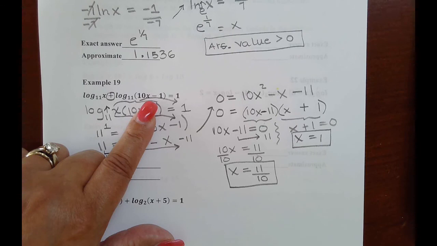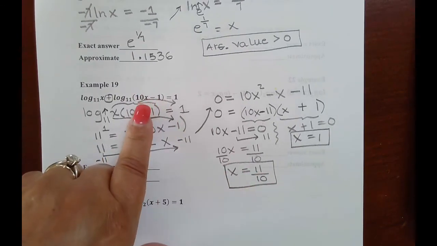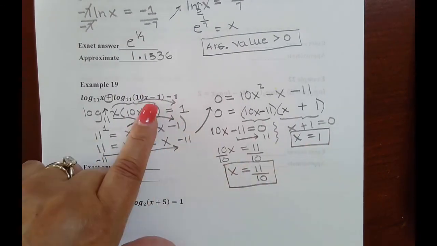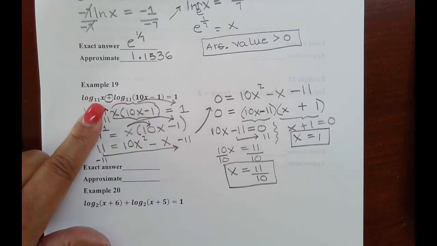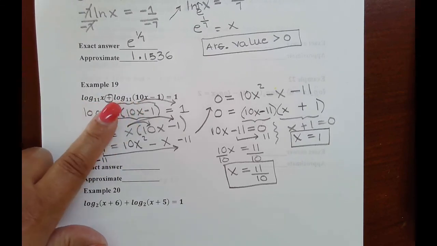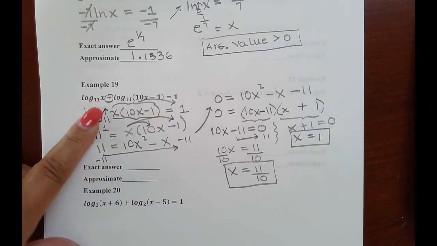So I just found out that 11 over 10 was good here, and the number 1 is good here. But is it also good here? Because if it destroys either one of these log values, in other words, if it makes the argument 0 or negative in either one of them, it's no good.